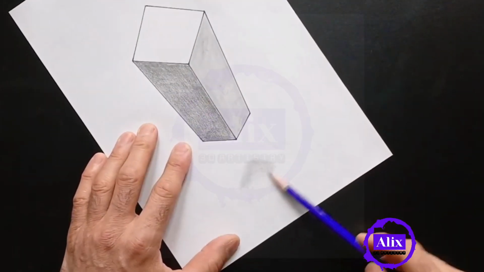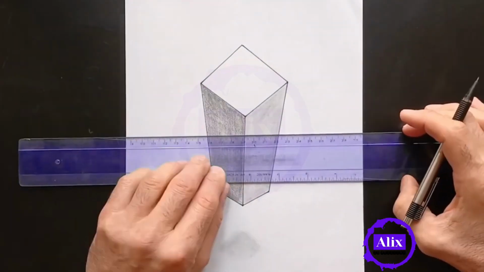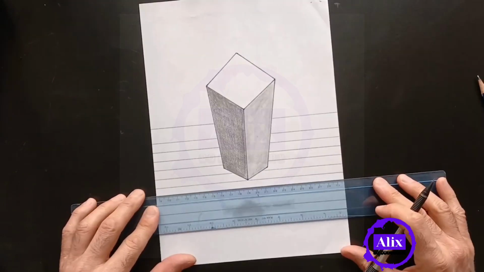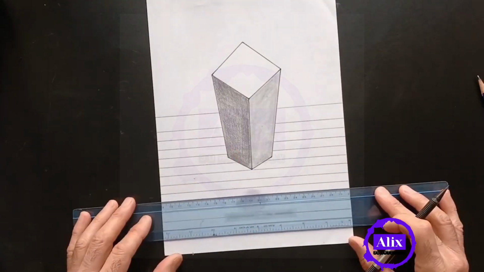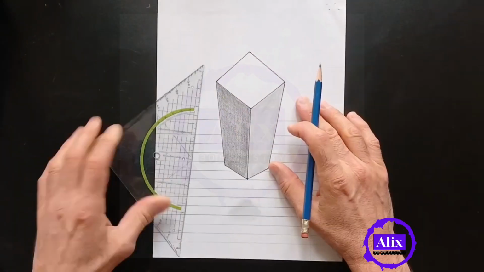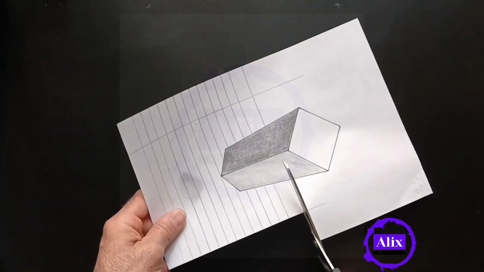5. Continue drawing the remaining diagonal edges of the 3D box. Draw a diagonal line pointing outward from the top left corner of the 2D box to become the top left side of the 3D box. Then draw a diagonal line pointing outward from the upper right corner of the 2D square to become the upper right side of the 3D square.